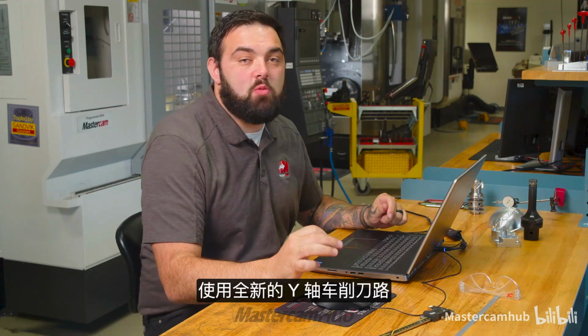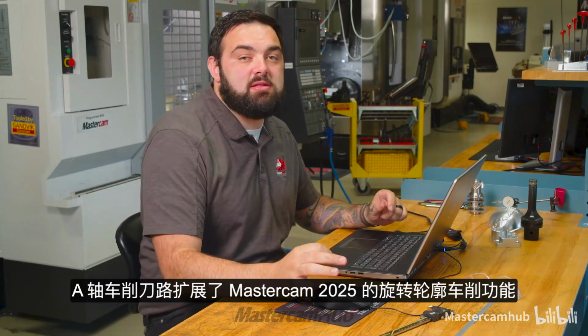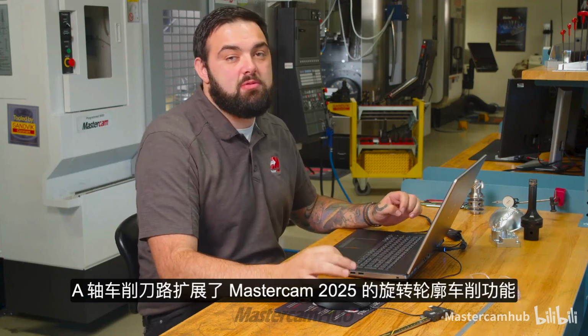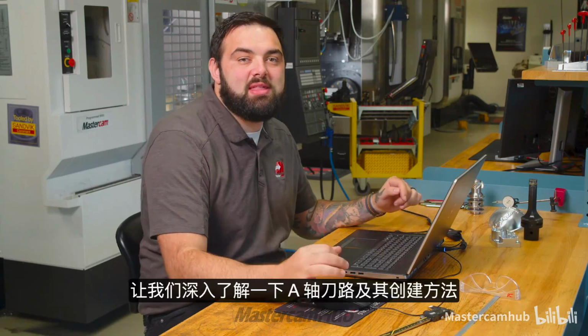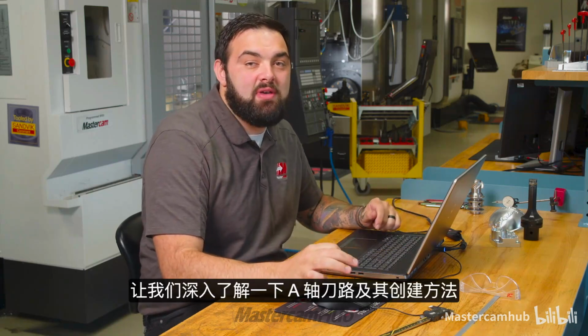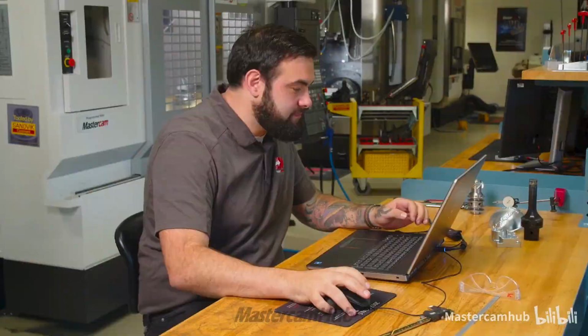Using the newly supported Y-axis turning tools, the A-axis turning toolpath extends Mastercam 2025's support for rotary contour turning. If you're still with me, this is the video for you. So let's take a deep dive into the A-axis toolpath and how we can set one up.